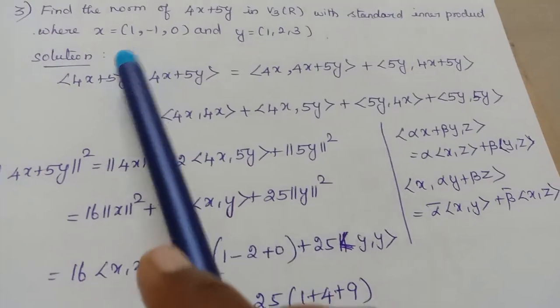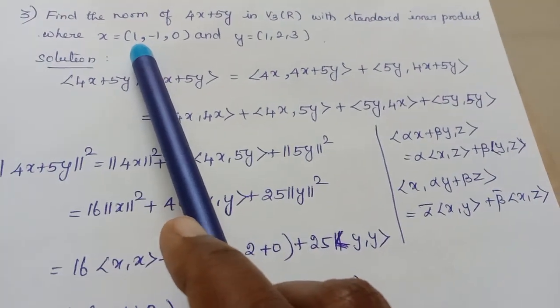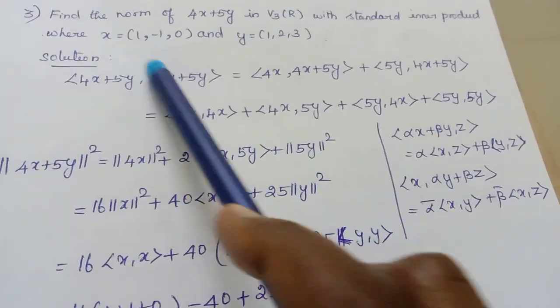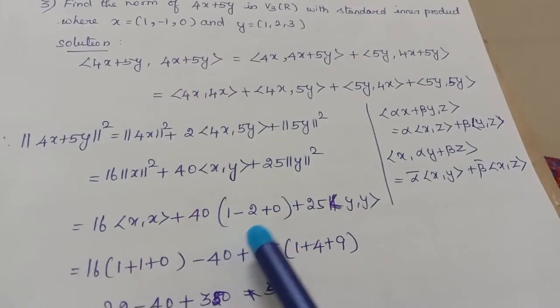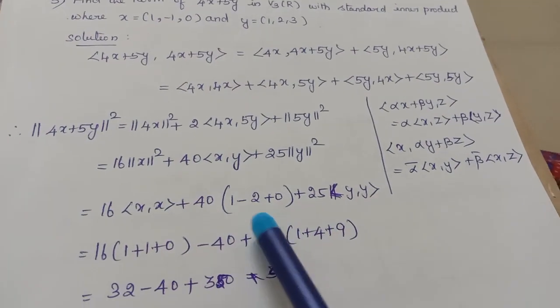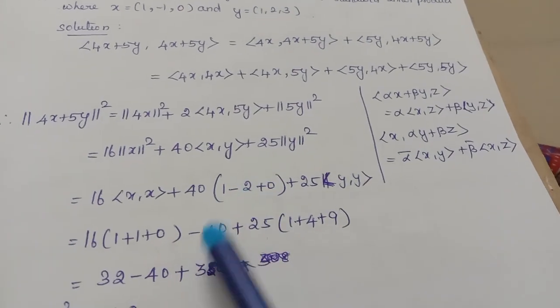So inner product xy means what? Standard inner product only, no? So multiply coordinate-wise: 1 into 1 minus 1 into 2 plus 0 into 3. So it is 1 minus 2 plus 0, right? So this will be minus 40, the middle term.